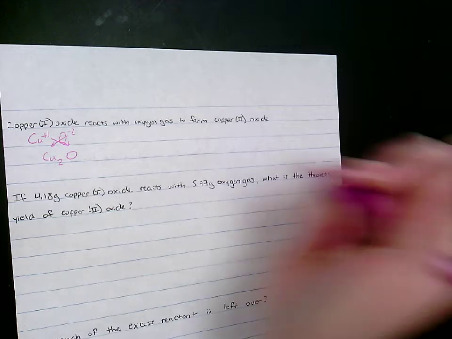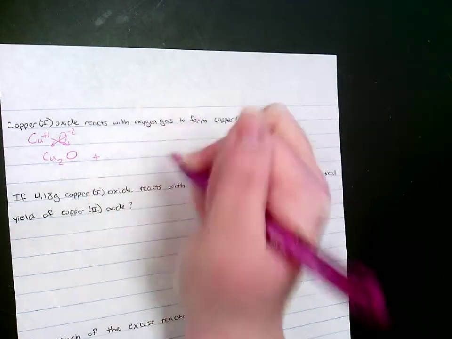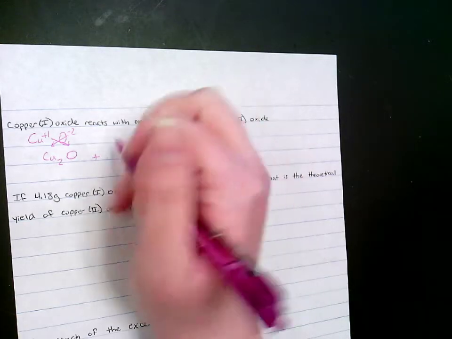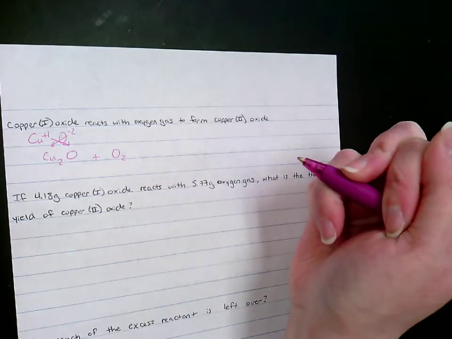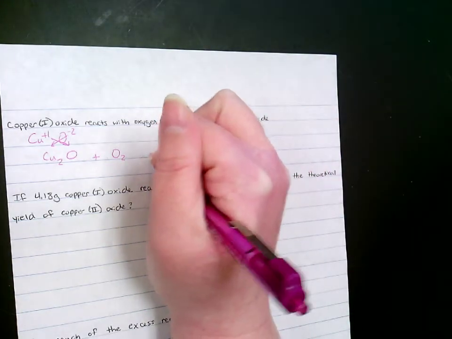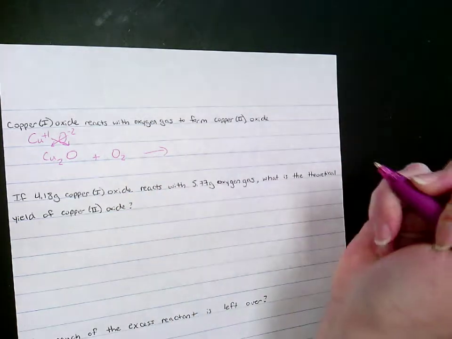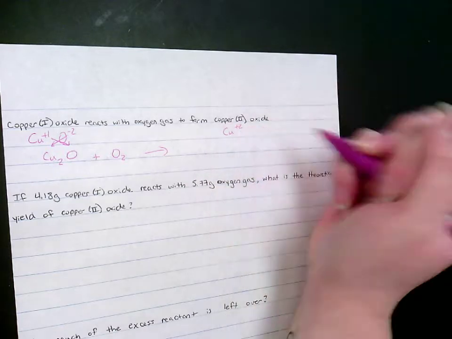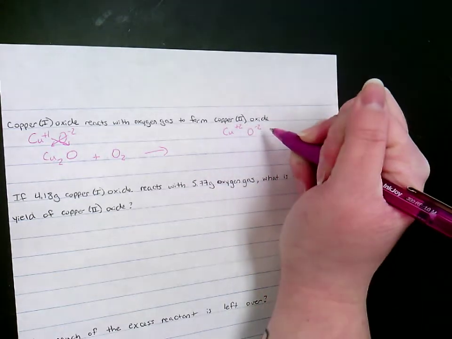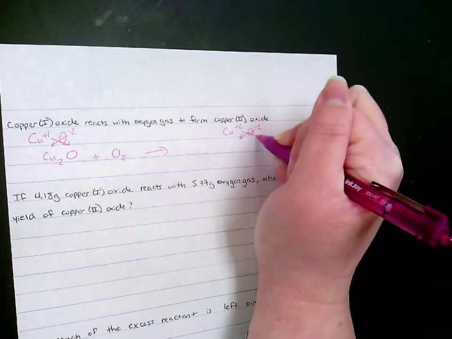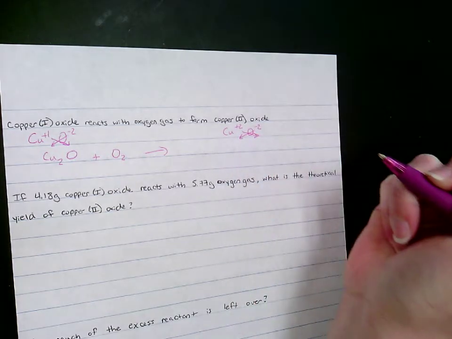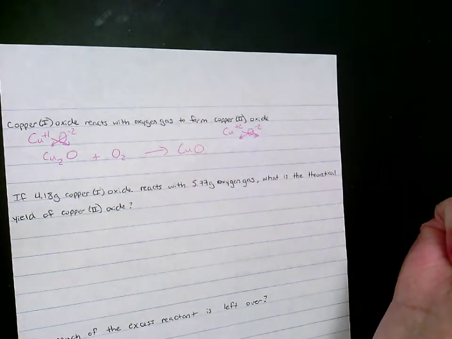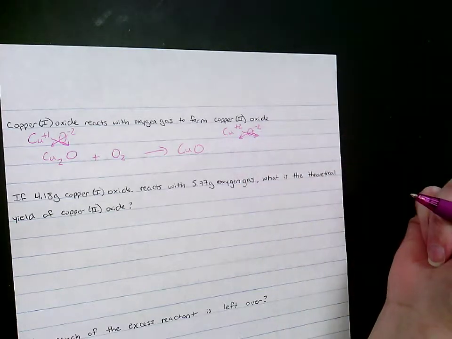Cu2O. So copper 1 oxide reacts with oxygen gas, and oxygen is one of the diatomics. So oxygen gas is written as O2. So copper 1 oxide reacts with oxygen gas to form copper 2 oxide. So this copper has a +2 charge. Oxygen still has a -2. So when I absolute value cross and drop, I get the formula for copper 2 oxide to be CuO because those 2's end up canceling out.